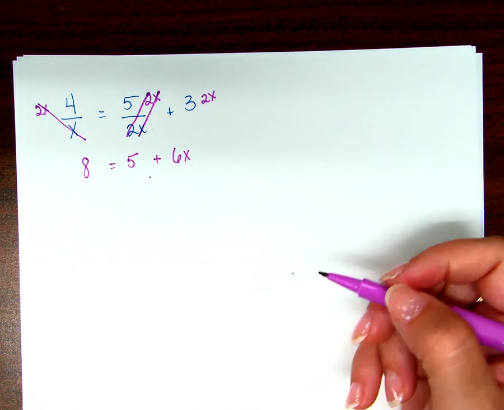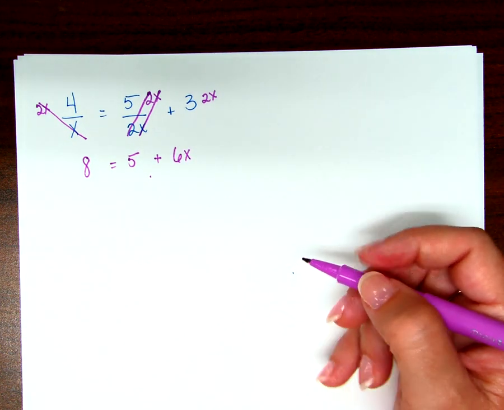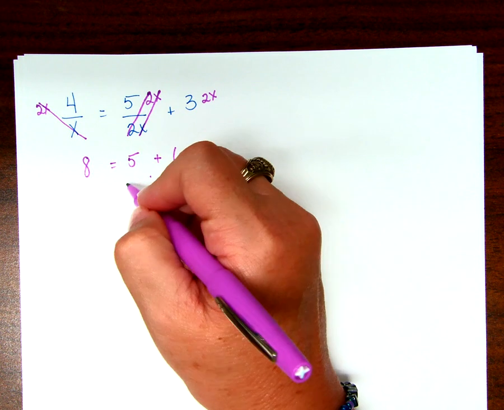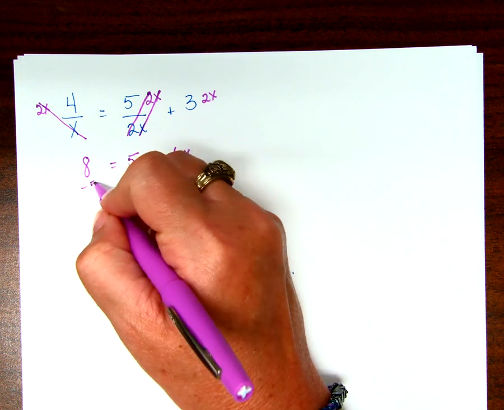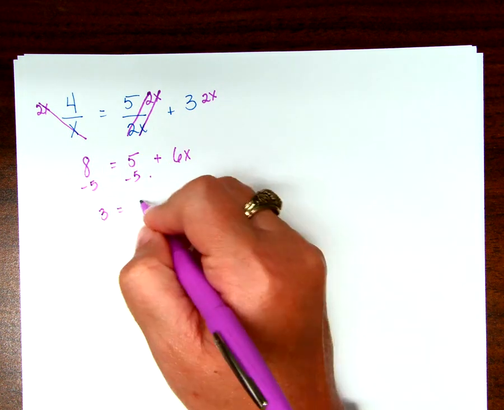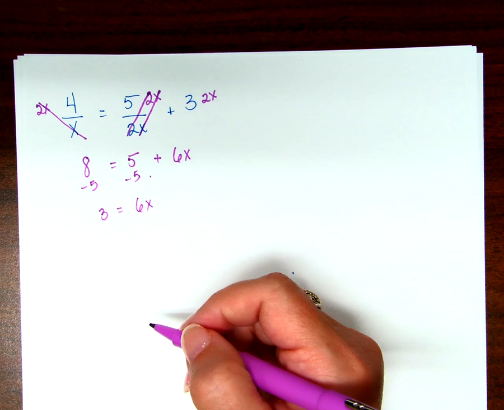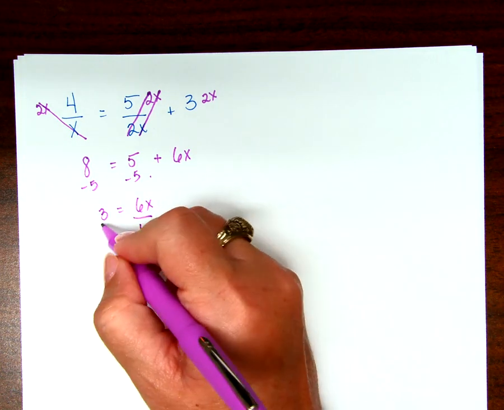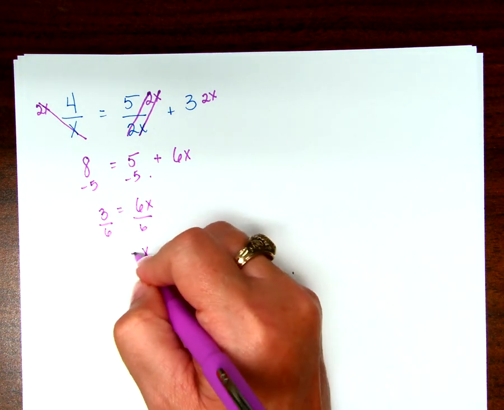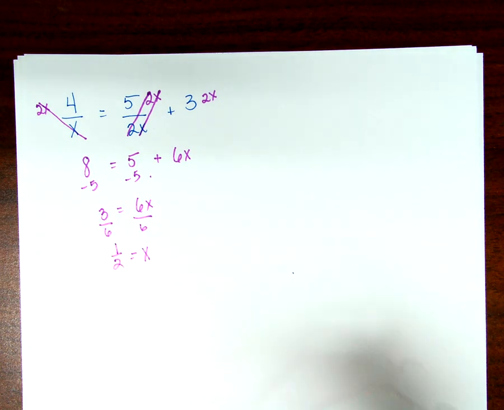6x, right? I just multiply. It's exactly right. Now what? Subtract 5 from both sides. 3 equals 6x. Good. Dividing both by 6, x equals 1/2. Is it correct?